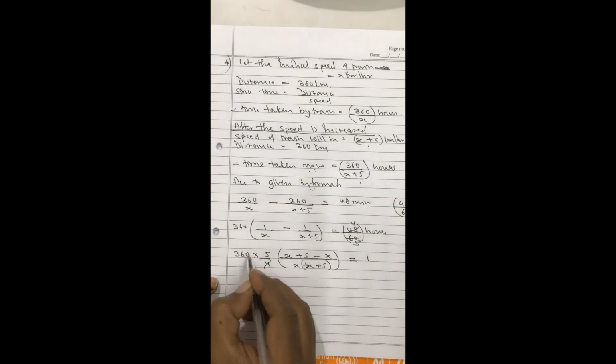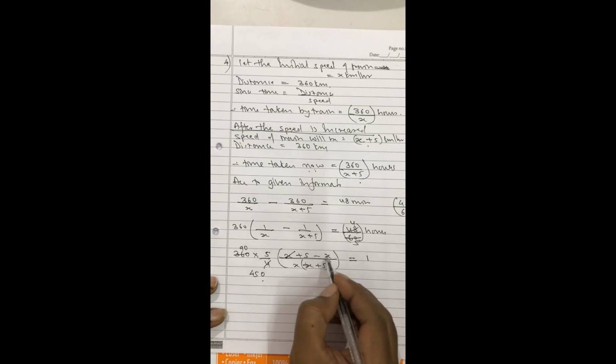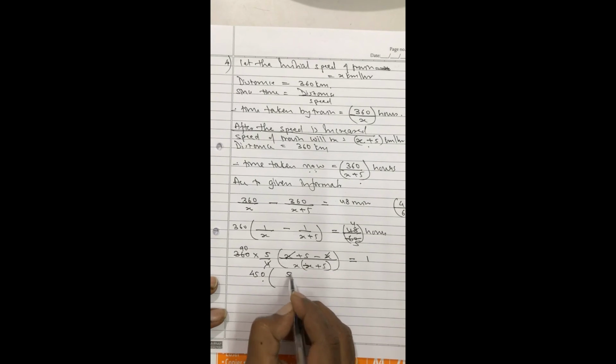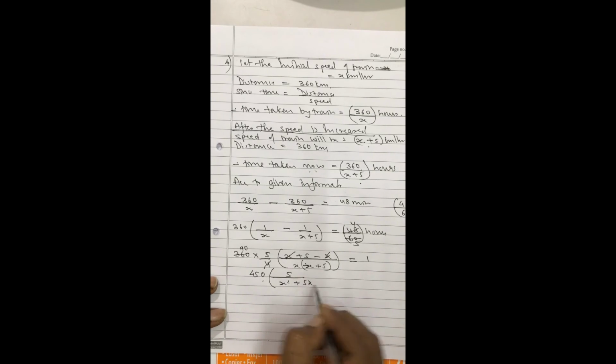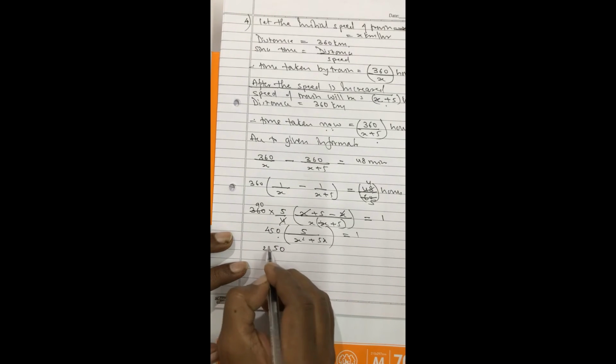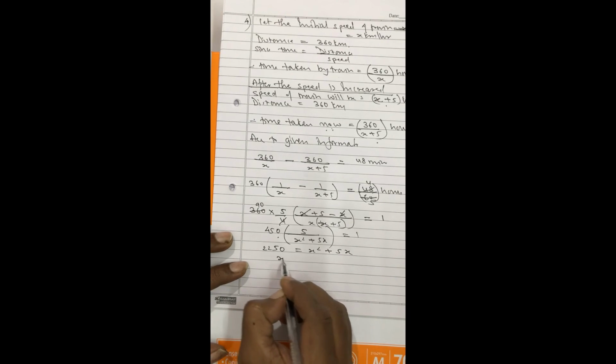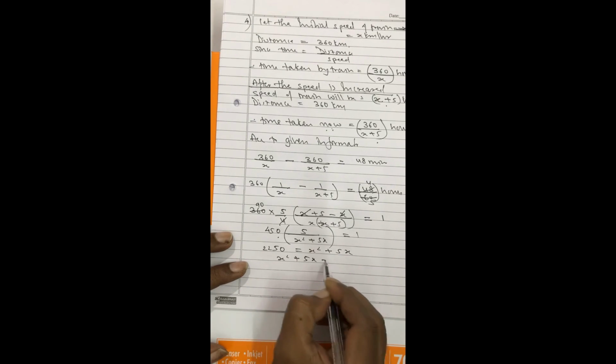So 4 nines are 36, 5 zeros are 0, 5 nines are 45. Here x is gone and what stays is 5 upon x square plus 5x is equal to 1. So now you multiply this: 5 fives are 25, so 2250 is equal to x square plus 5x. So you get x square plus 5x minus 2250 is equal to 0.